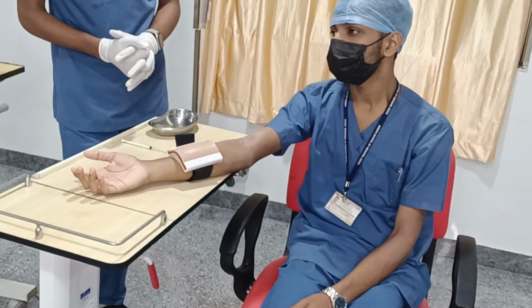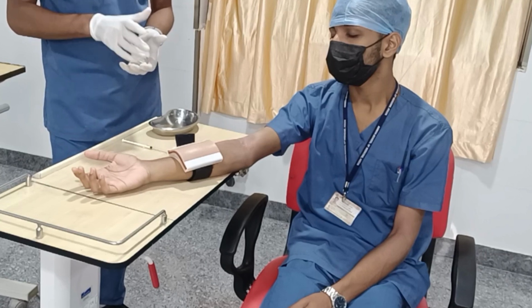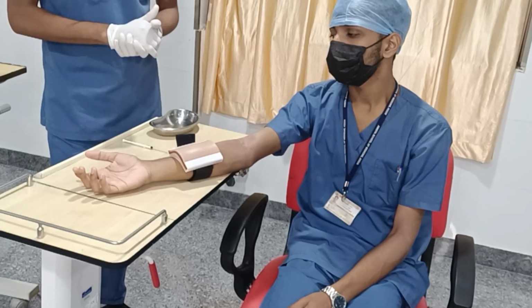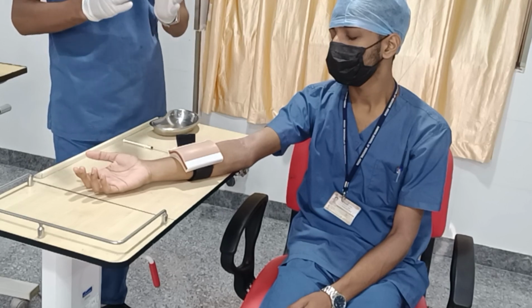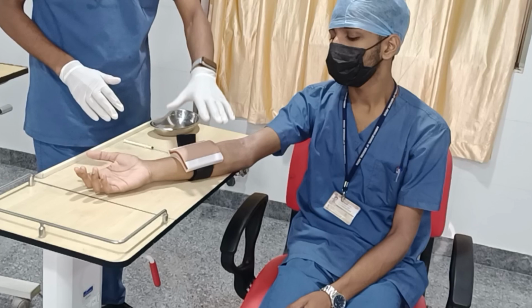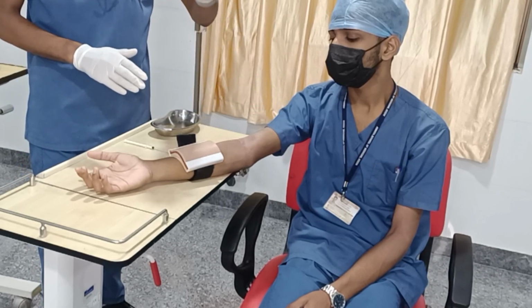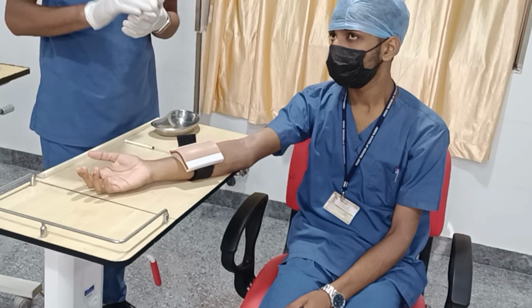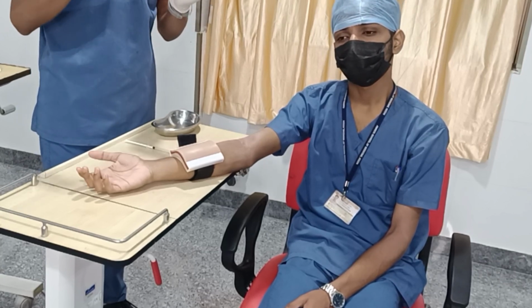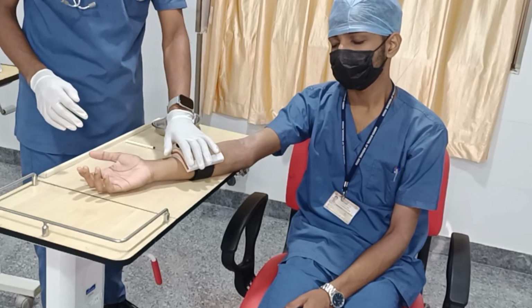Moving on to the first route, that is intradermal. The name itself clearly explains it: we are going to deposit the drug into the dermis layer. What are the common sites we can use? The first is the anterior aspect of the forearm. Then you can go to the back, the upper back region or below the scapular region, but mostly we won't use that area; mainly we will use the anterior aspect of the forearm.